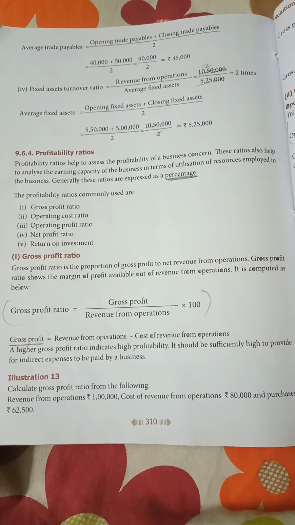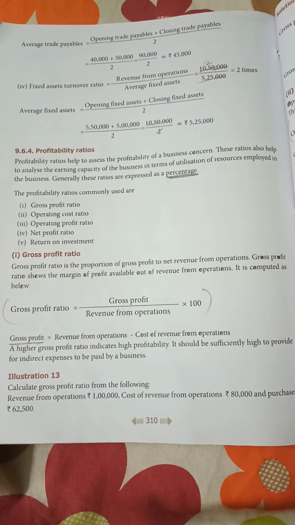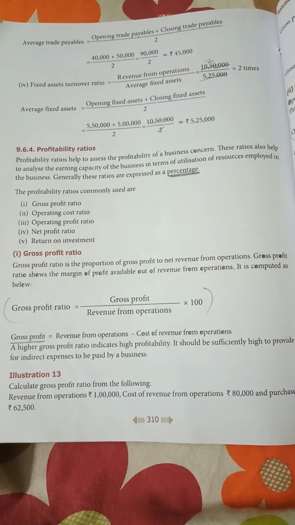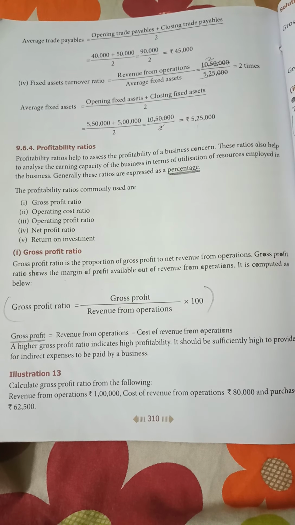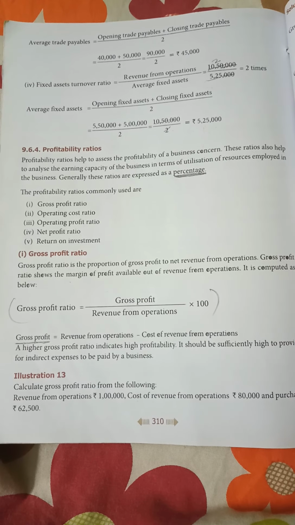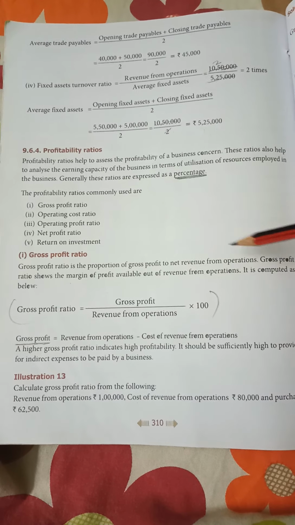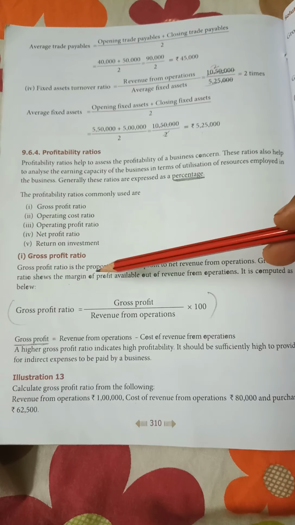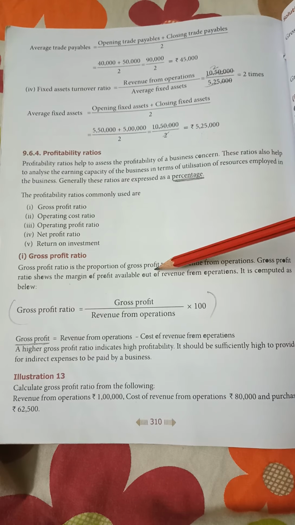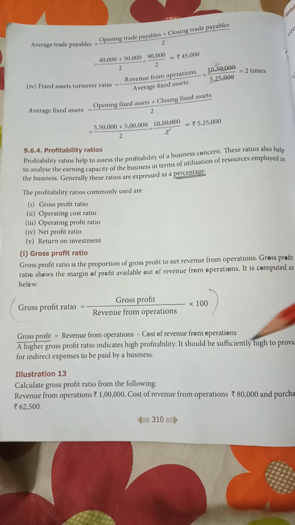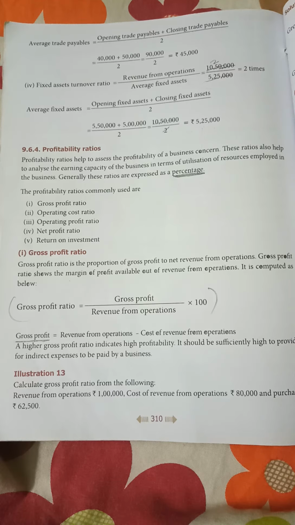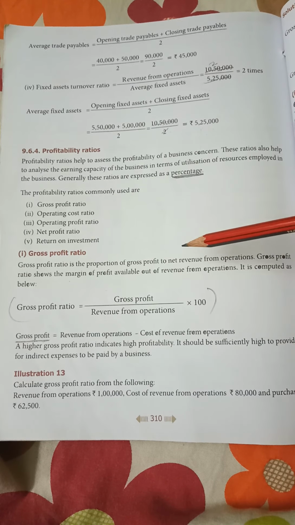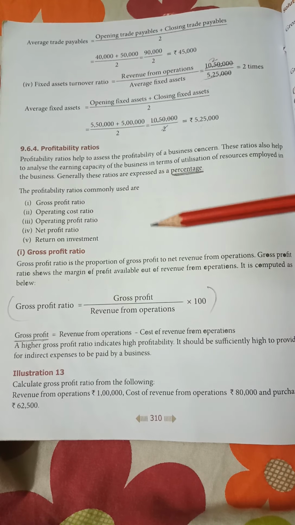So gross profit ratio means the profit earned, that is your gross profit, using whatever sales have been done in that particular year. That is called gross profit ratio. That is, gross profit shows the margin of profit available out of revenue from operations. Whatever sale we have made, the gross profit earned out of that is called gross profit ratio.